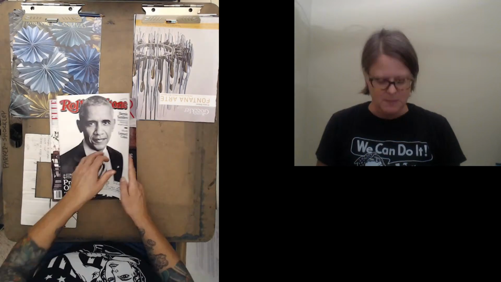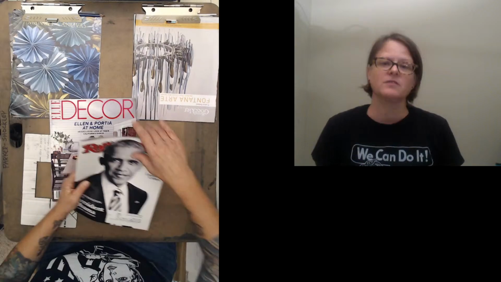I happen to have this Rolling Stone with President Obama on it. It had a few good pictures. Any kind of magazine that has larger pictures is what you want to aim for. So something like Rolling Stone, or a fashion magazine, if you have it, is awesome. Especially those big fashion magazines. I don't know that anybody even looks at those anymore, or magazines at all. But if you happen to have some, they're good.